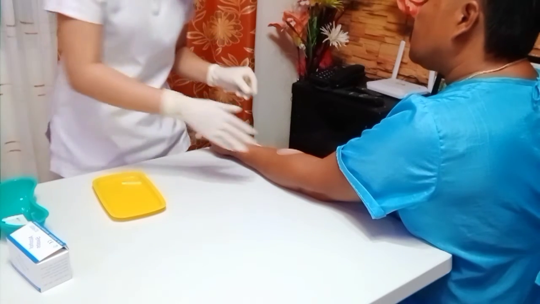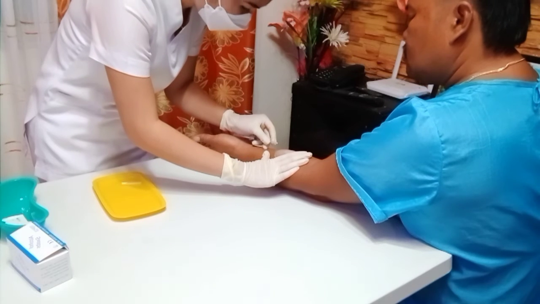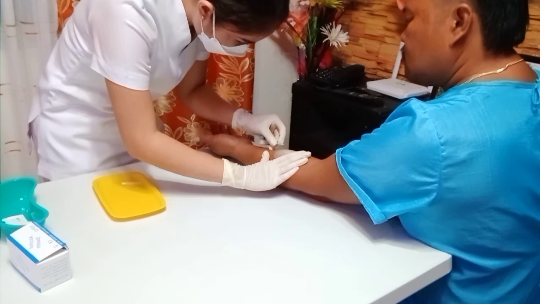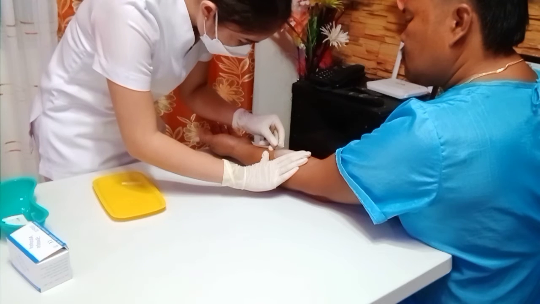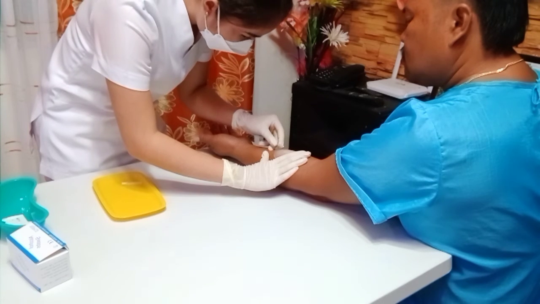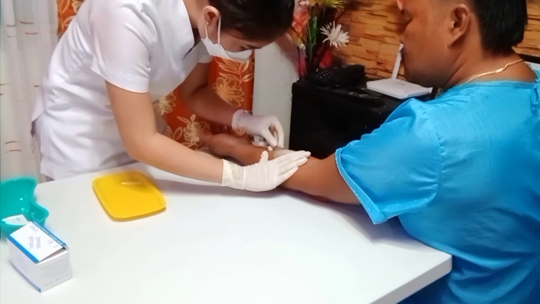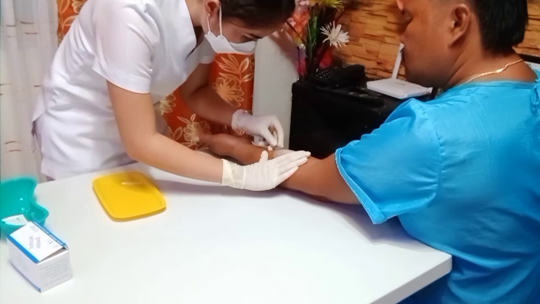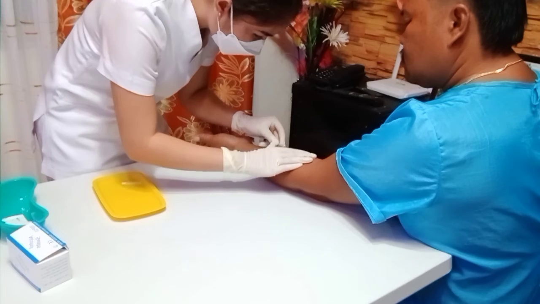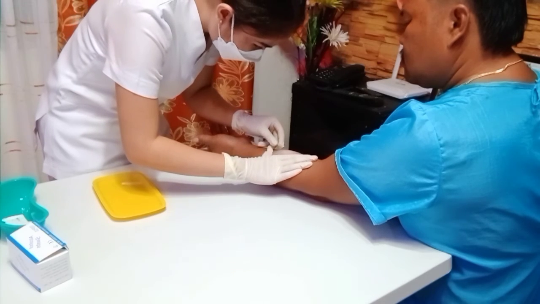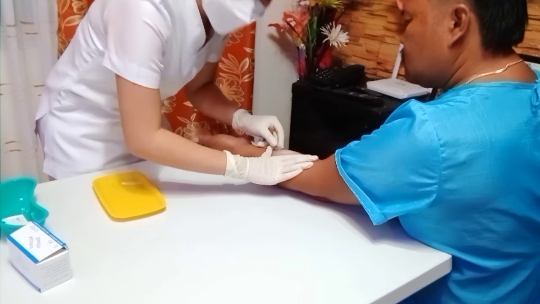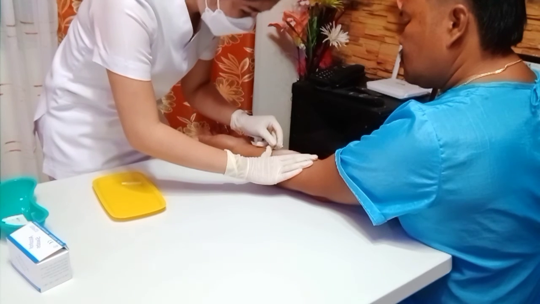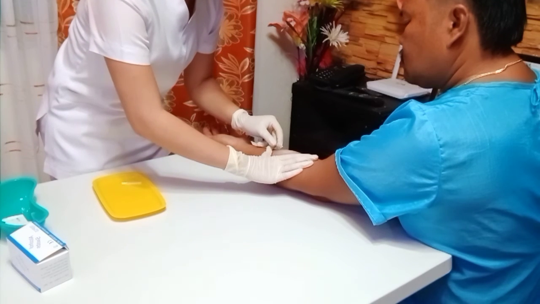Next is to hold the needle almost parallel to the skin with the bevel of the needle facing up. This prevents accidental needle stick and the inadvertent unscrewing of the needle from the barrel of the syringe. Next is to hold the patient's skin and pull tight until it is taut. This facilitates needle entry, which in turn minimizes the patient's discomfort.